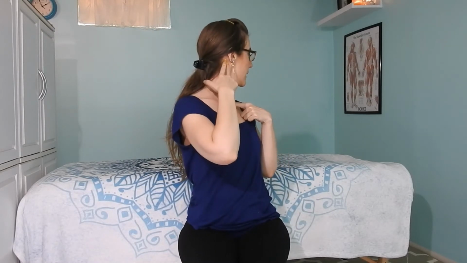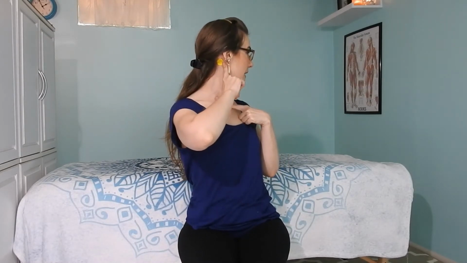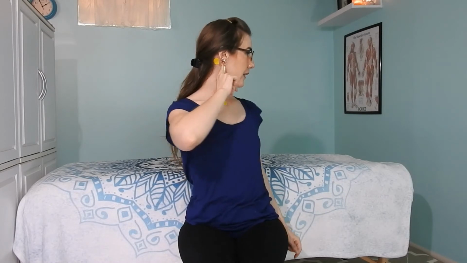So if I turn my head to the left, this right side now is contracted, and the left side is farther apart. So that is contralateral rotation of your sternocleidomastoid. I'm going to take these stickers off real quick.